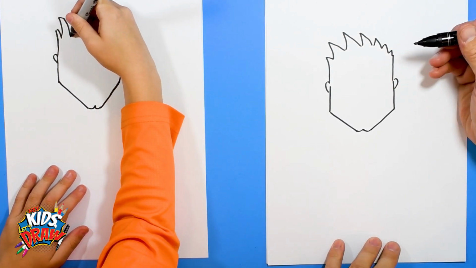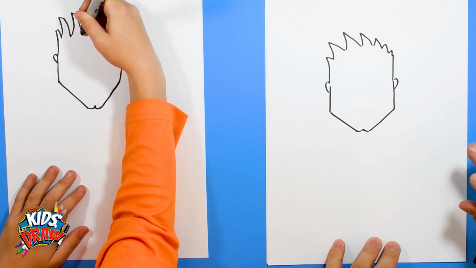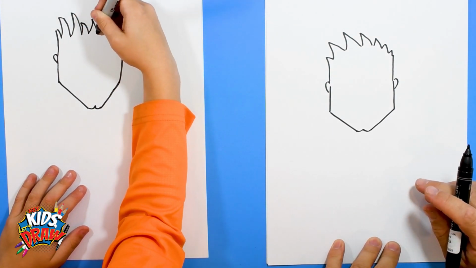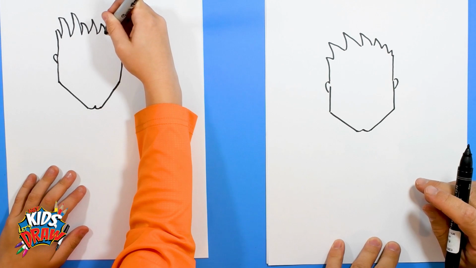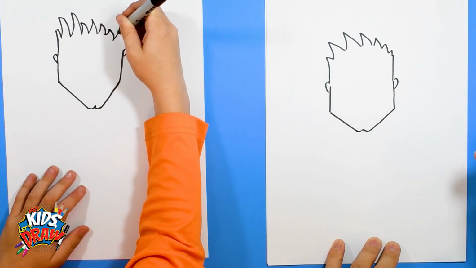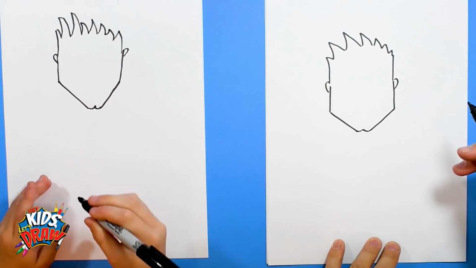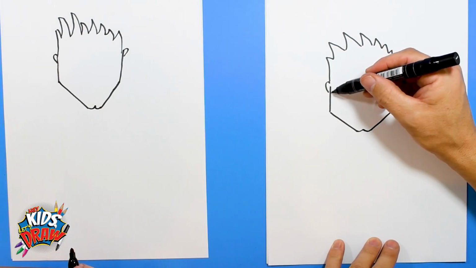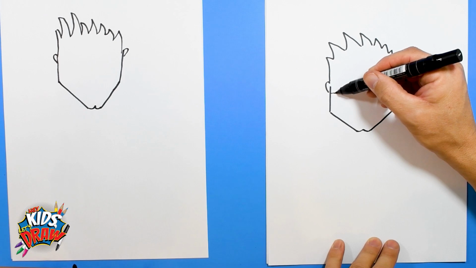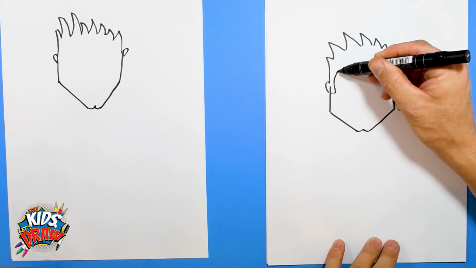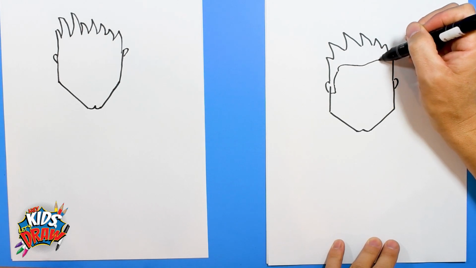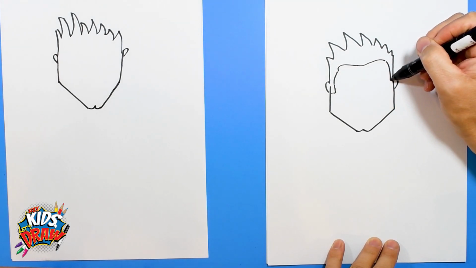There you go. You can do it any way you want, as long as it kind of looks spiky. Good. That looks awesome. Okay, let's connect his hair. So here's some sideburns. Come up. Down to his sideburns.